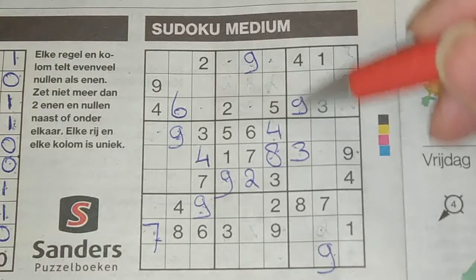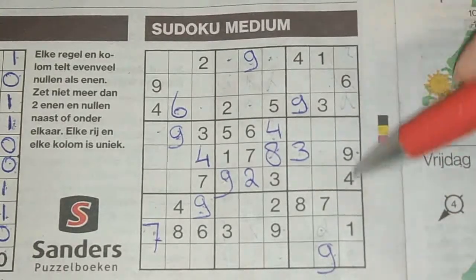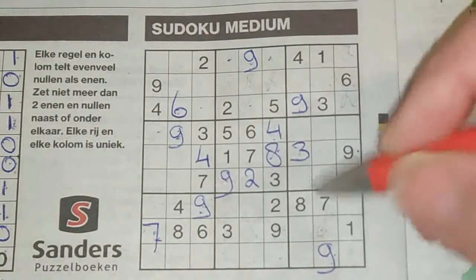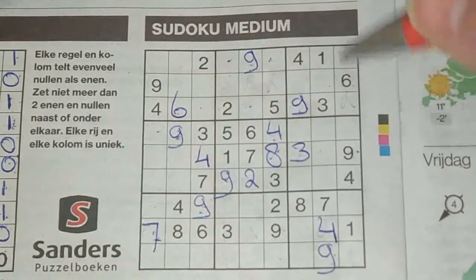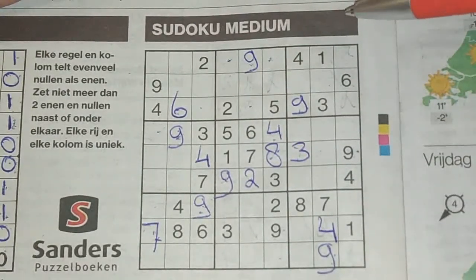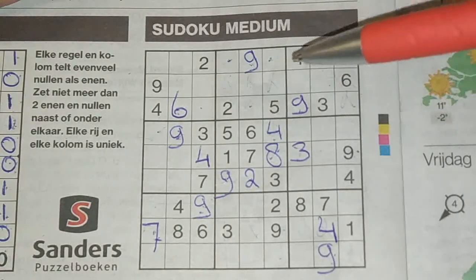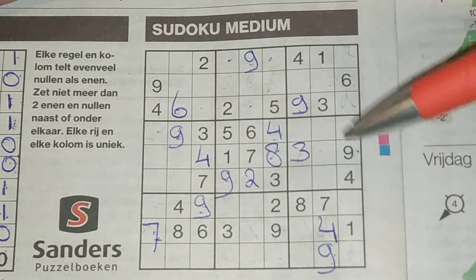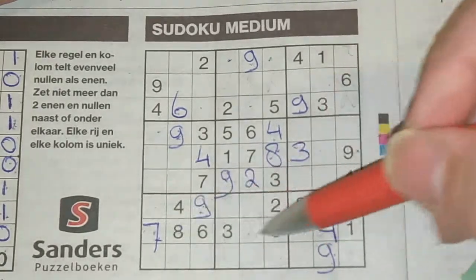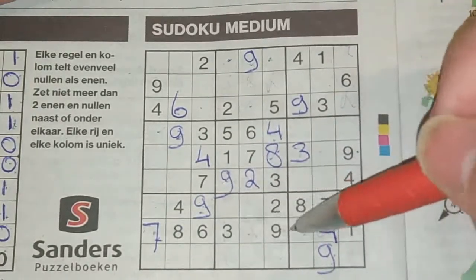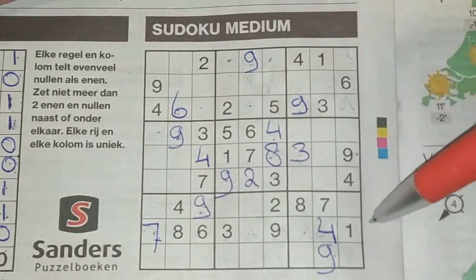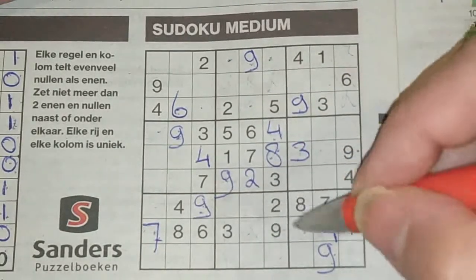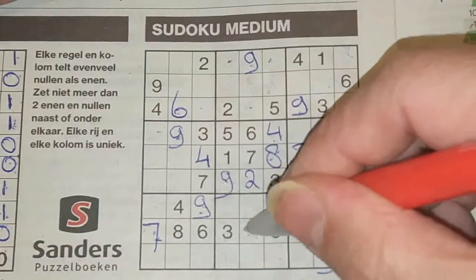Yes, 4 in this column, 4 in the last column, so in the column in between. The only place for the 4 should be there. 2 missing numbers in this row for the numbers 2 and 5. We have a 2 here, so no 2 there. 2 should be here, and the 5 goes there.